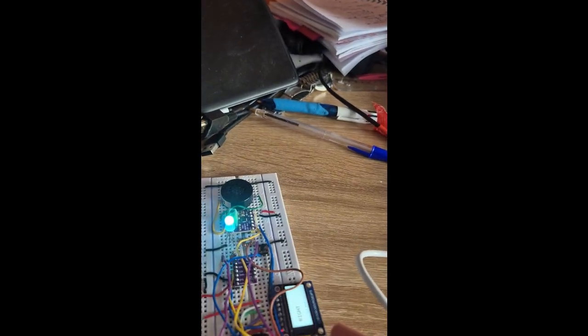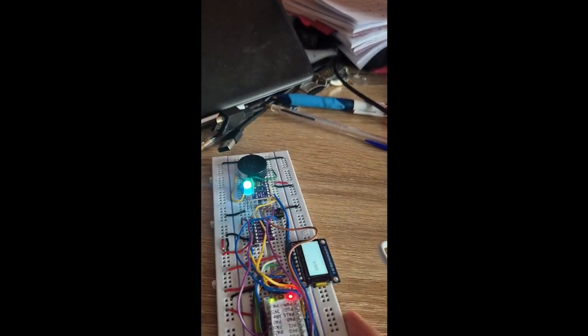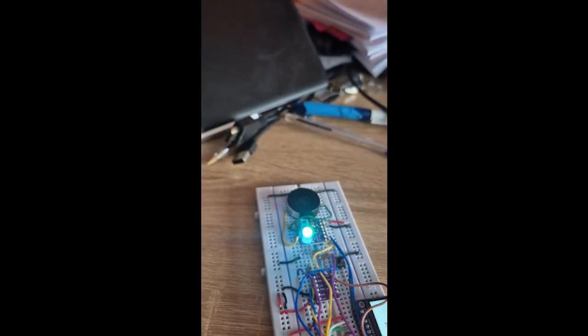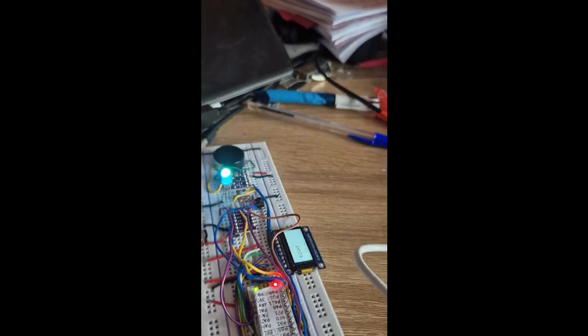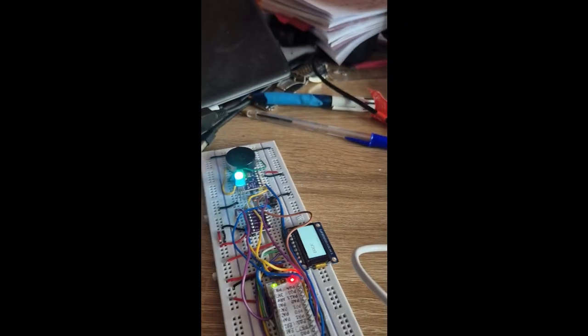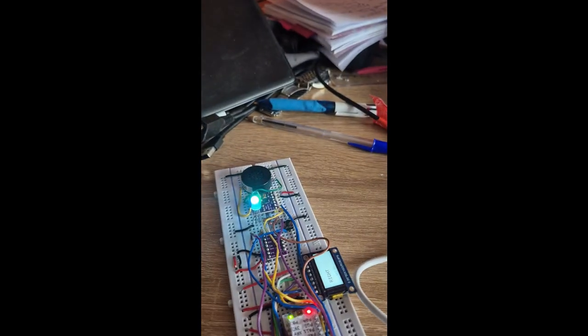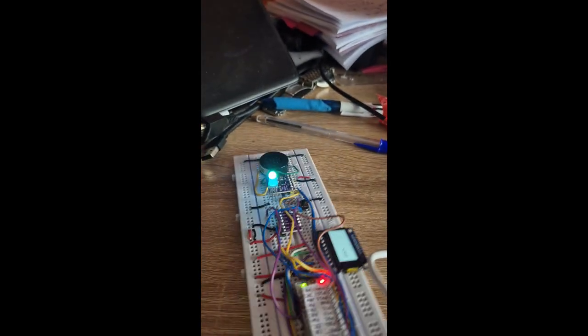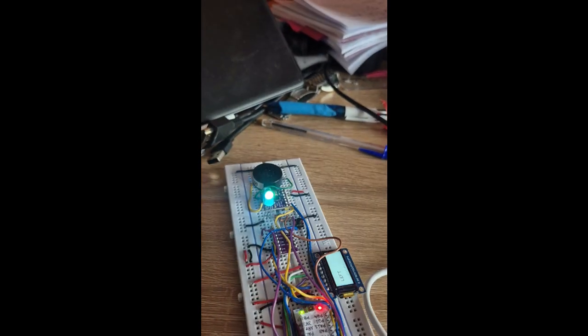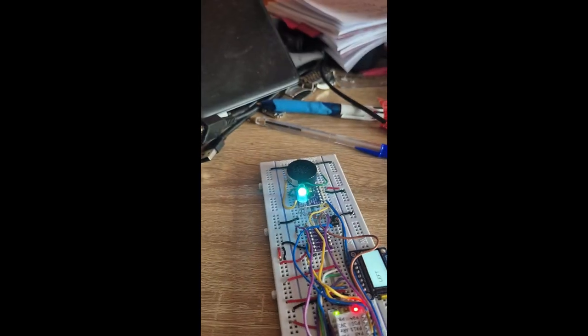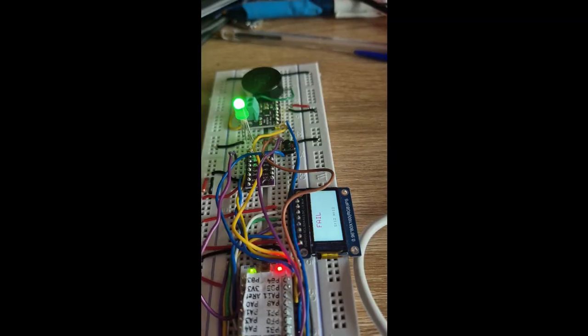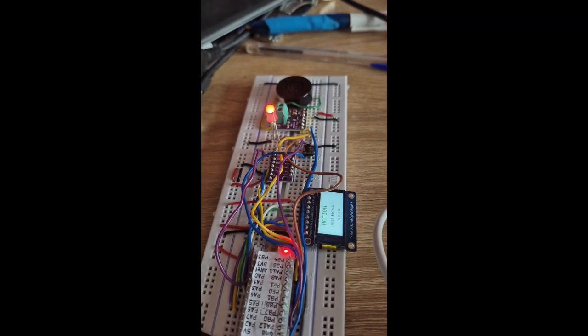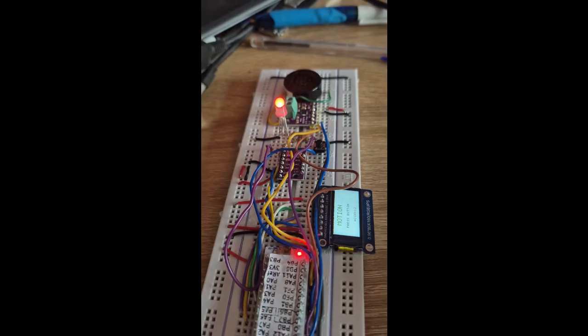I think that's forward, and then right. I think that's back. Right, and right again, and then back. Left. And then if I do it wrong, okay, yeah, as you can see, 12 is the new high score now.